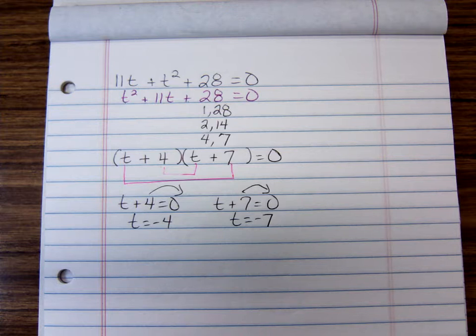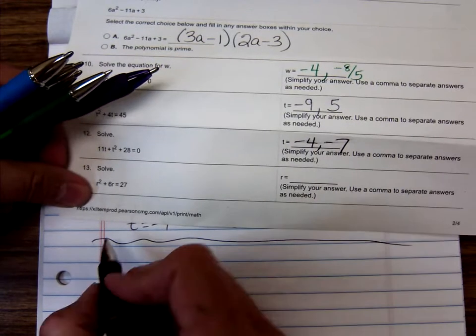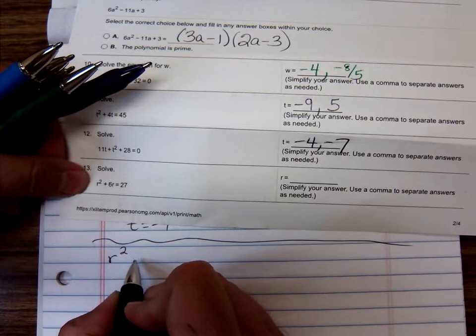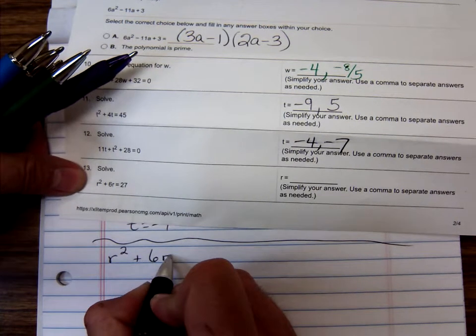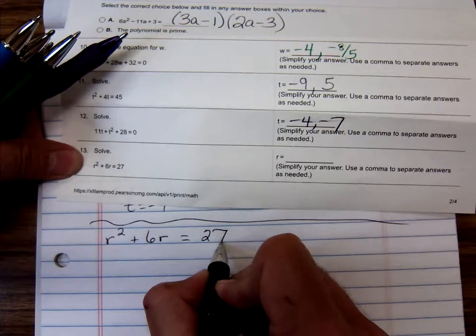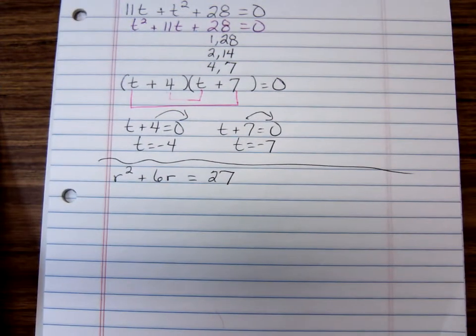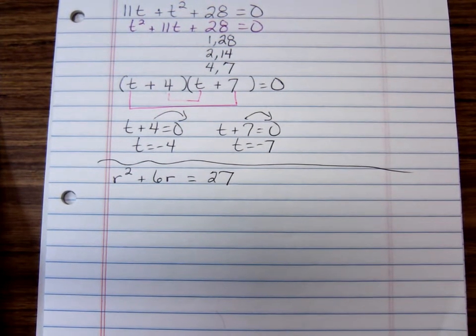Now, here's another one. Let me write it down. R squared plus 6r equals 27. Well, this one's not in standard form.